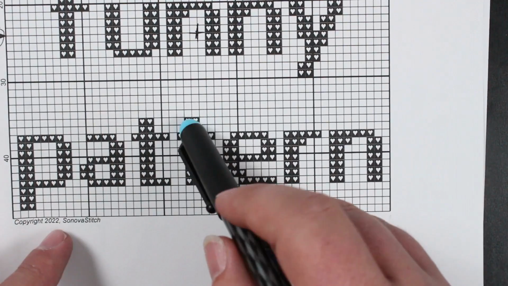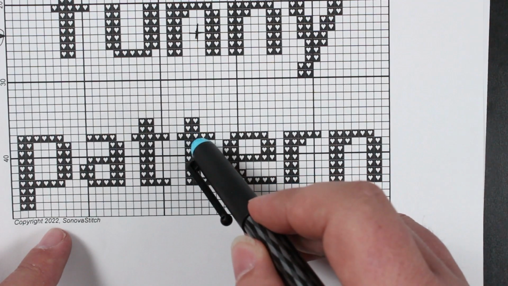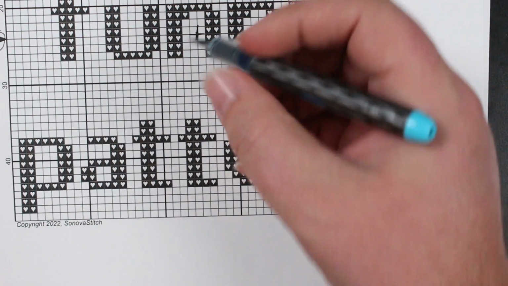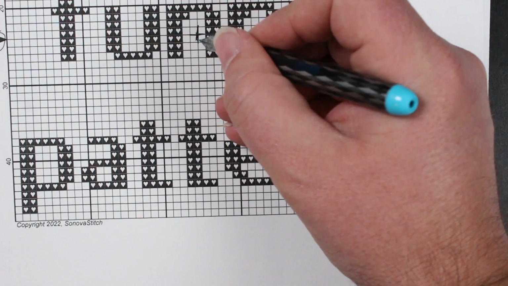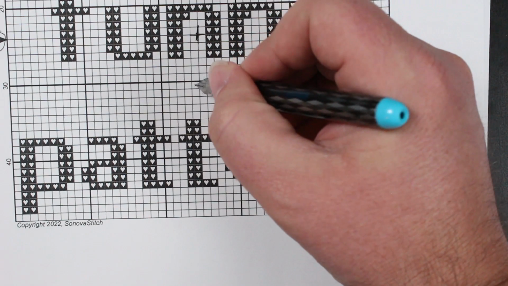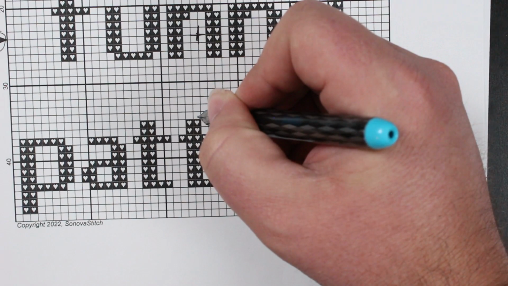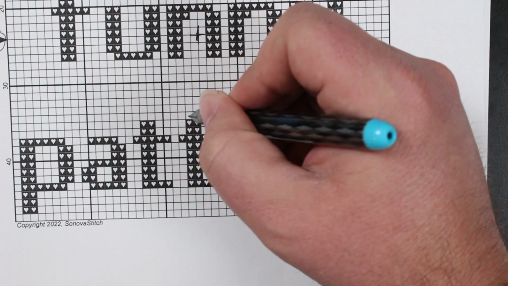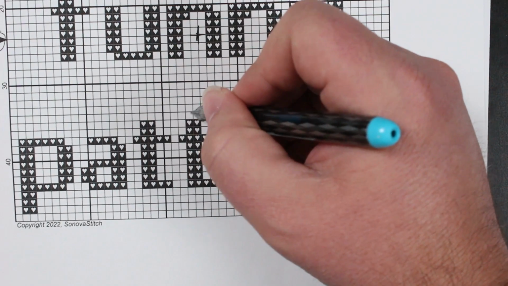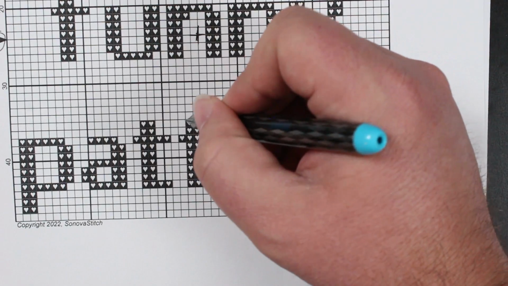So if I want to figure out where to start the T, starting from the center position, which I figured out on my fabric already, I'll count how many stitches away it is. We're going to go 1, 2, 3, 4, 5, 6, 7, 8, 9, 10, 11 stitches from the center down, and then 1 to the left, or 2 to the left. That's where this point is, right?